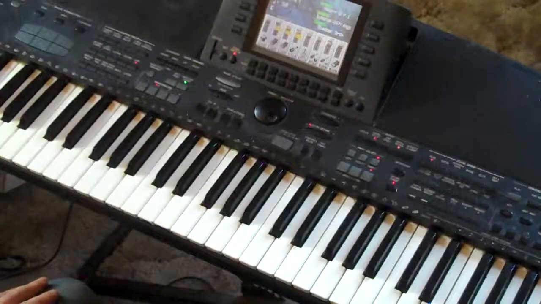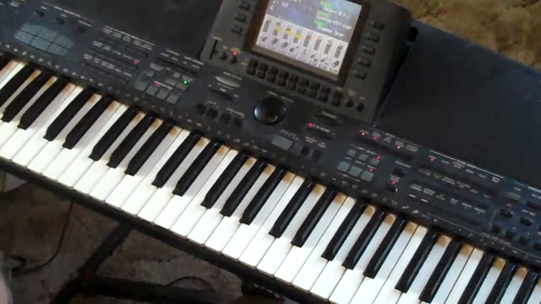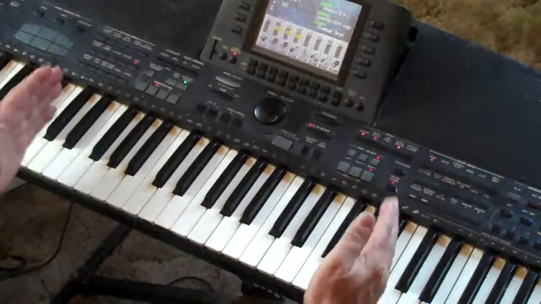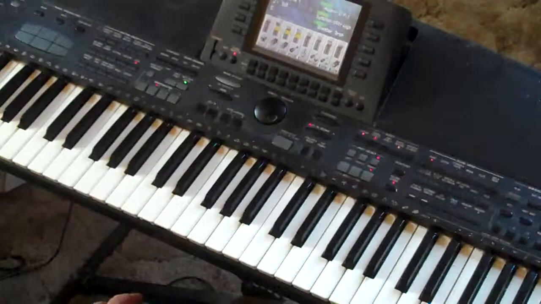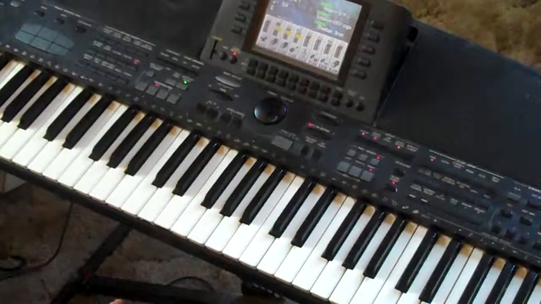So I'm just going to play it with the chord changes and just do it sort of slowly and keep it all in here so you can see what I'm doing, and hopefully I'll probably make a mistake or two, but that's good. Mistakes are good as long as you don't repeat them, and I learn from mine.